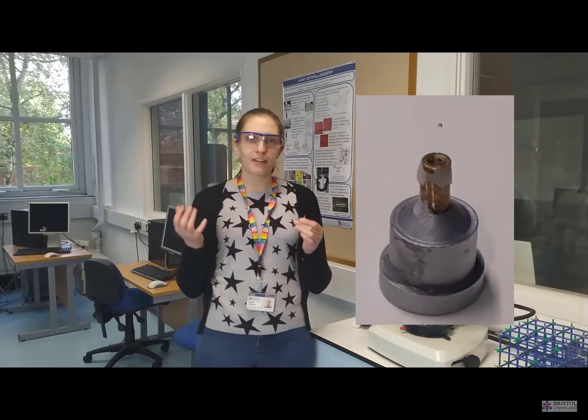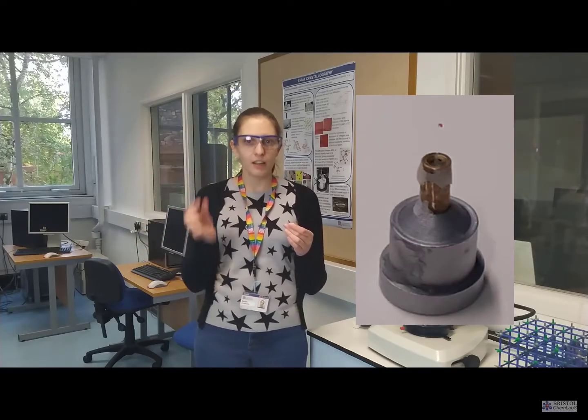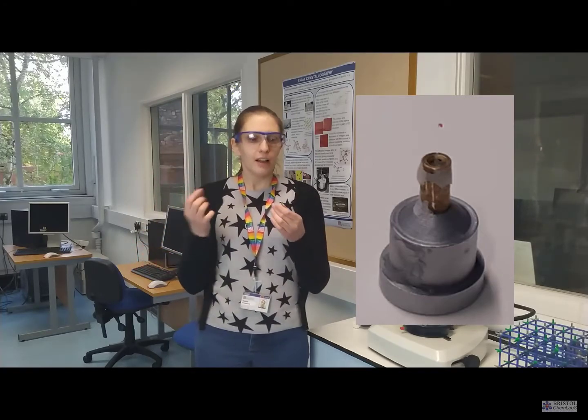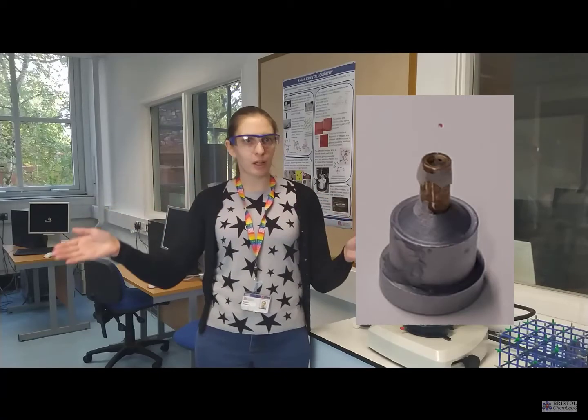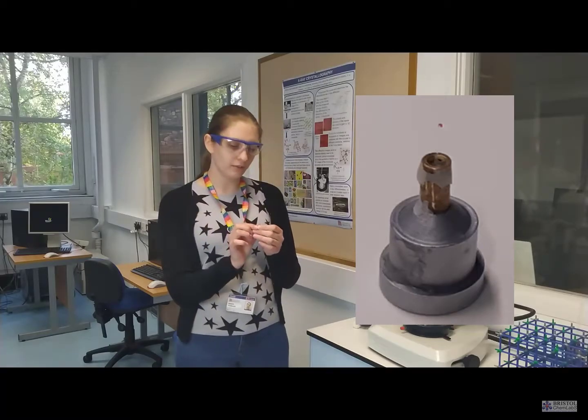And although this seems very small, it is small. It is a fifth of the smallest measurement on a ruler, but that's actually hundreds of thousands of molecules having to line up nice and neatly to give us that size crystal.